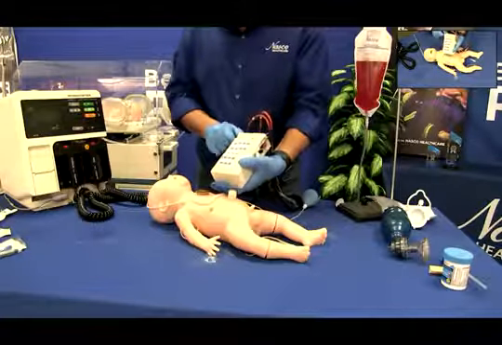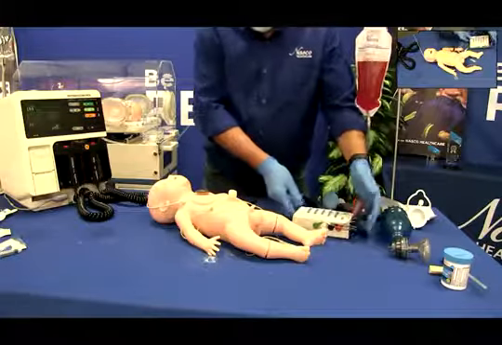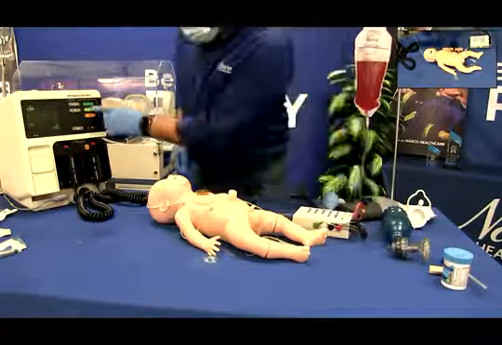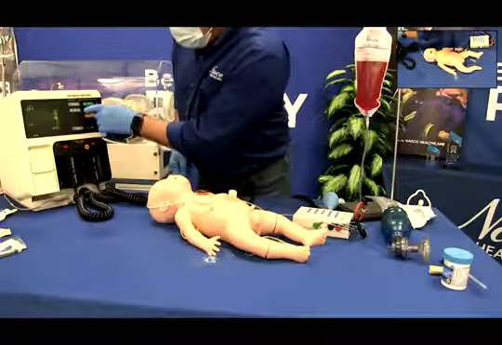Shock the mannequin using industry standards for infant defibrillation. Using 20 joules of energy is enough to convert, and do not go over the industry standard.